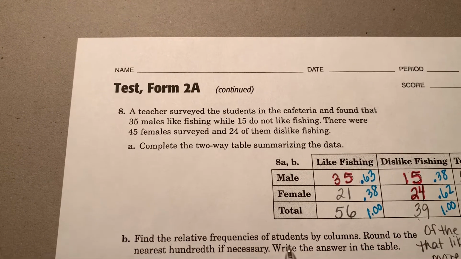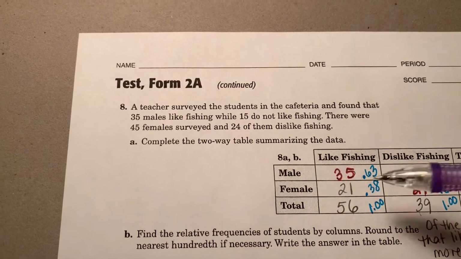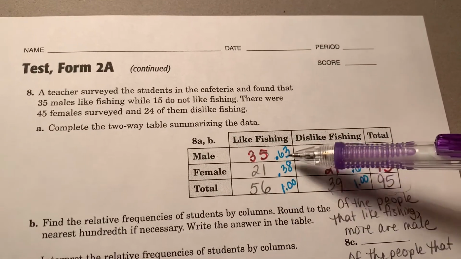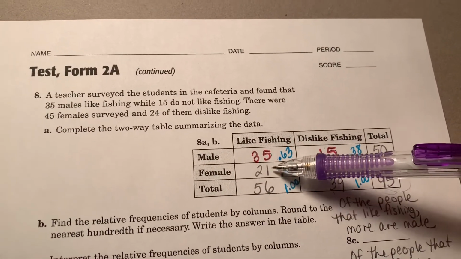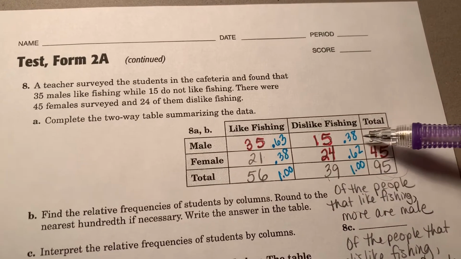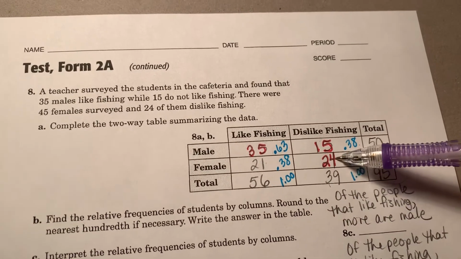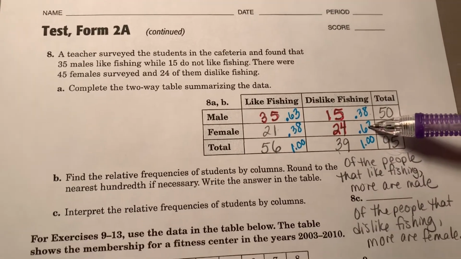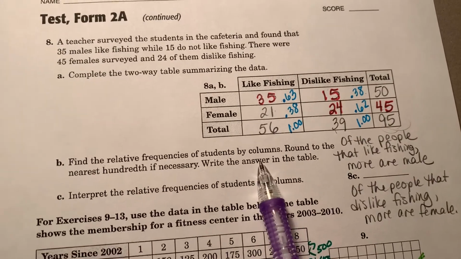So find the relative frequencies of the students by columns. So I took 35 out of 56. That's where I get the 0.63. 21 out of 56 got the 0.38. 15 out of 39 got the 0.38. 24 out of 39 gave me the 0.62. So there's the frequency tables for B.